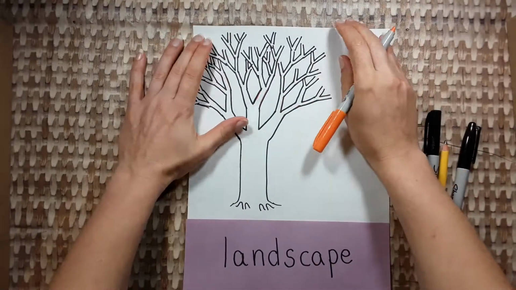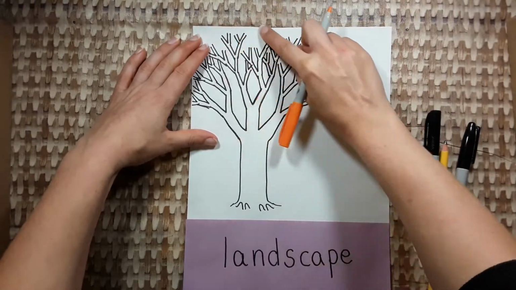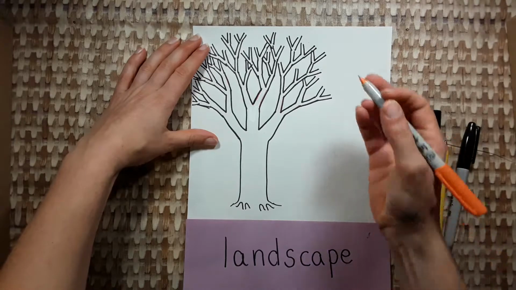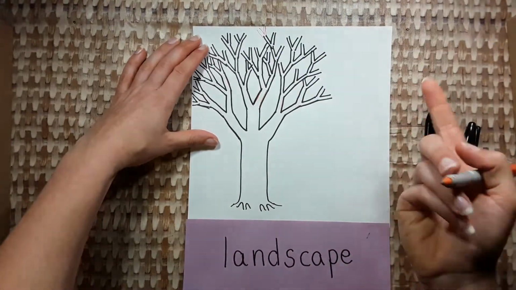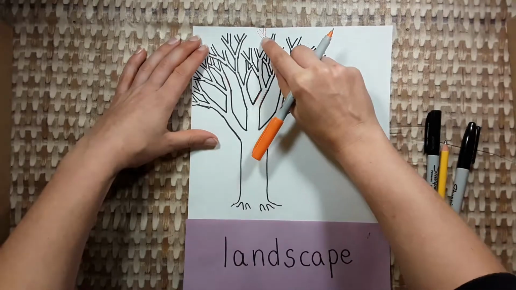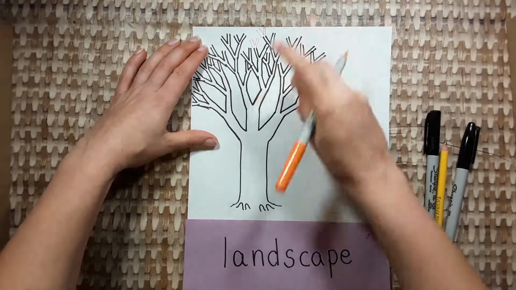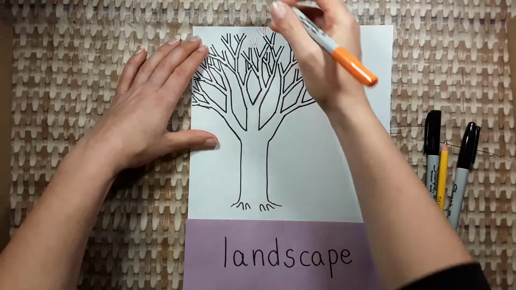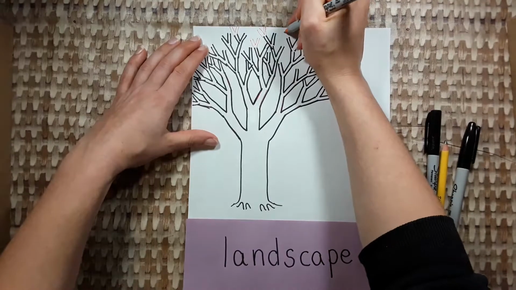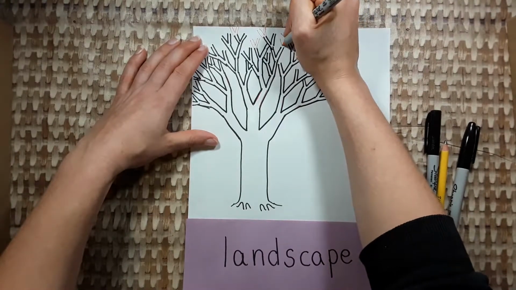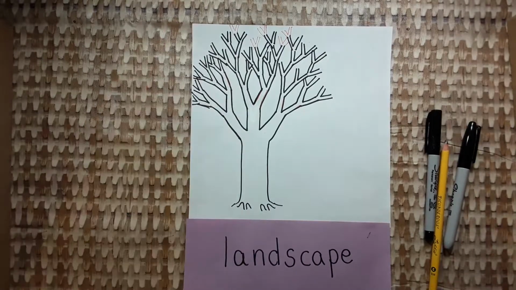It looks like we're almost done. You'll know when your tree is finished because either your tree branches will touch the top of your paper where the line is, or it will just start to look like it's complete. And you'll notice as you get closer to the top, your V's do get smaller, and sometimes you just have to stop because there's no more space to fit another V. So if you run out of space, you can stop. It looks like we might be done.